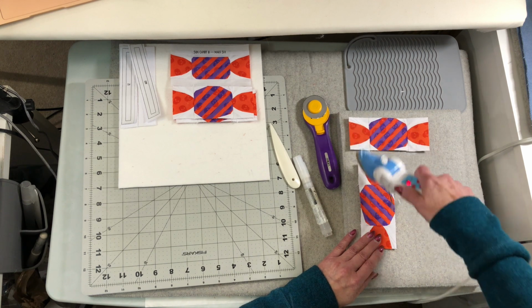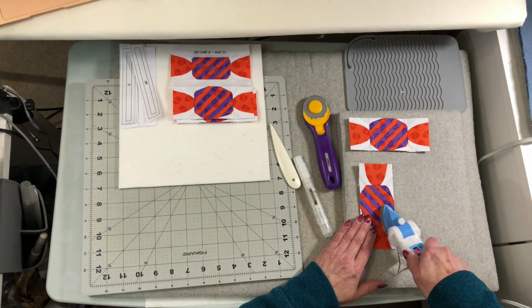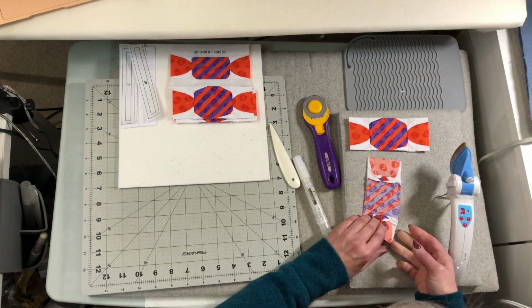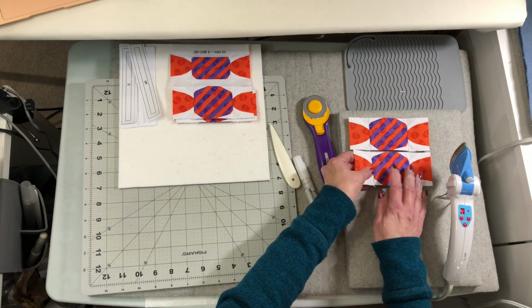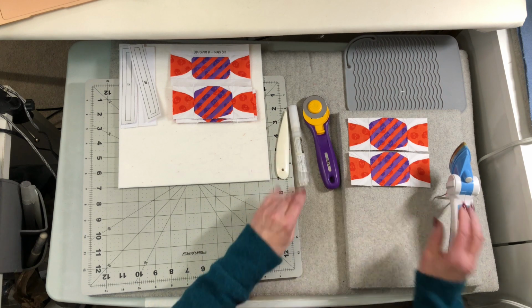We have to try that one again, press it down again. I'm a little OCD, I think. Checking to see how dry they are. And there, we've got them. I think I'm happy with them now.